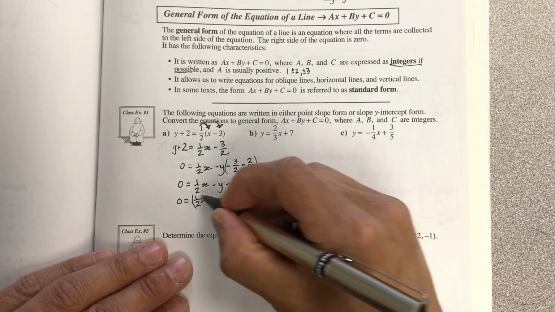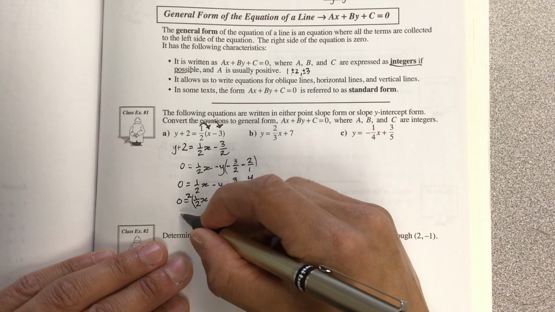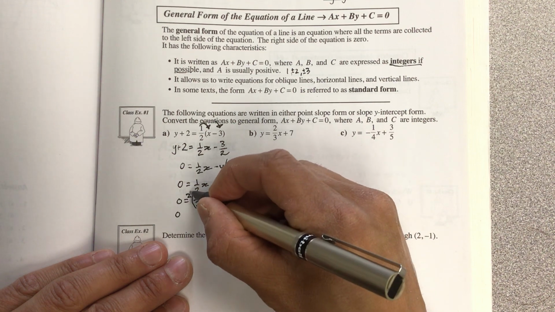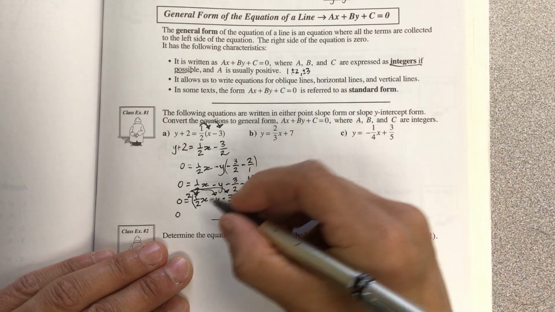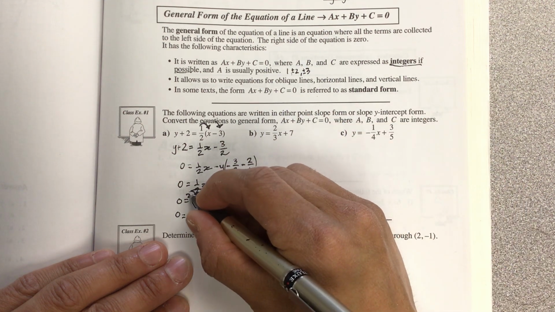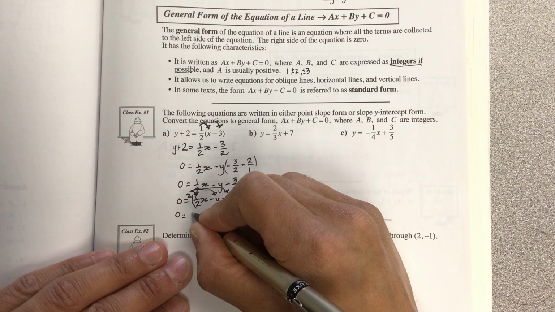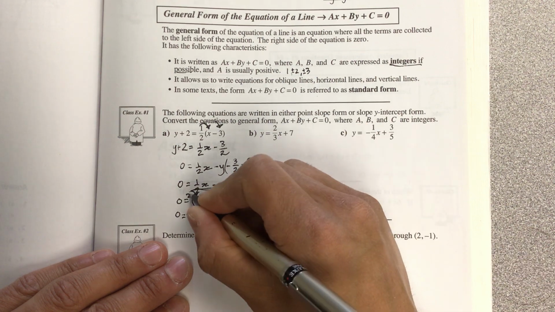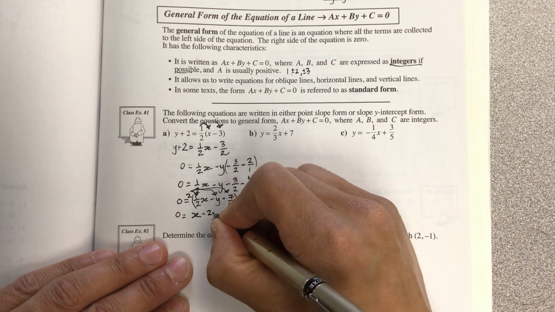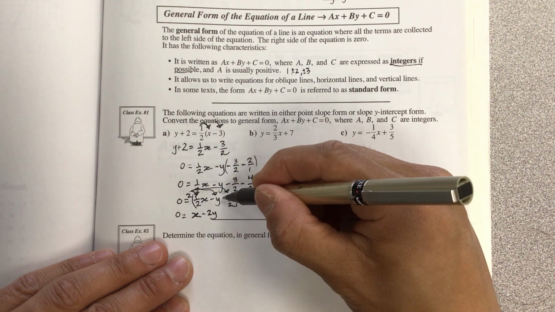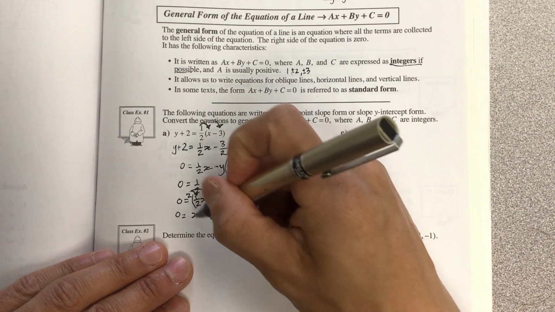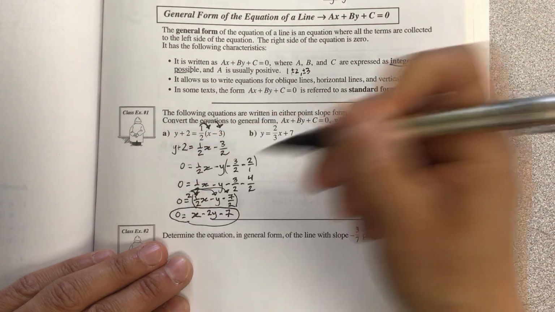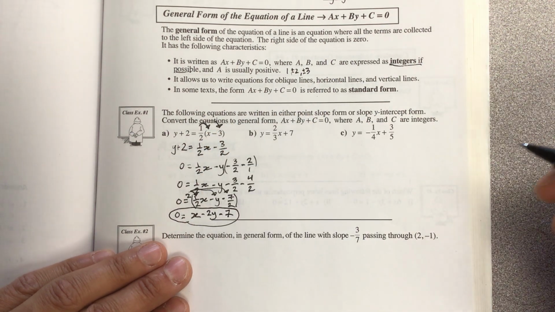If I multiply this by 2, that 2 will be distributed into everything in my equation. So 2 times 1/2 is just 1, so we would just write x. 2 times negative y is negative 2y, and 2 times negative 7/2 is just equal to negative 7. And so this would be my equation in general form.